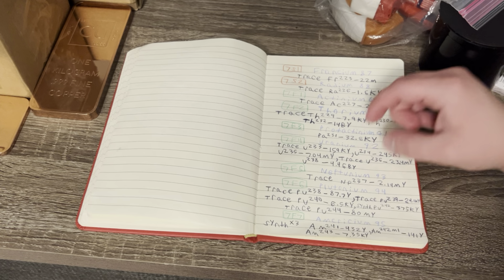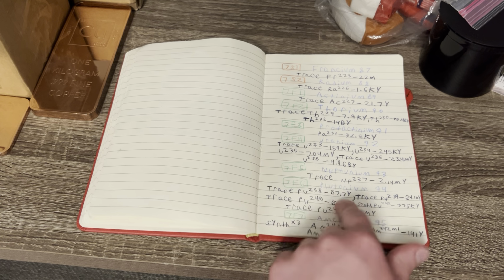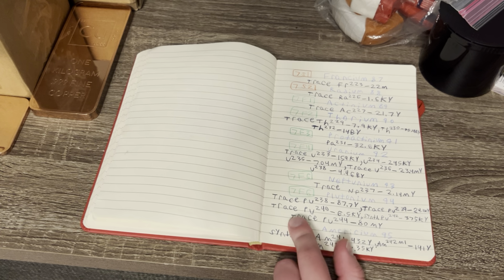But that's pretty long, 2 million years. Trace plutonium-238, 87.7 years. This is the one that I got. Trace 239, 24.1 thousand years. I also got some of that.